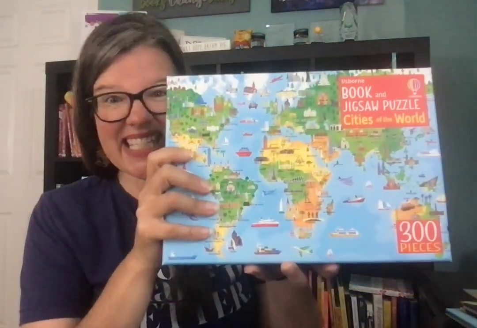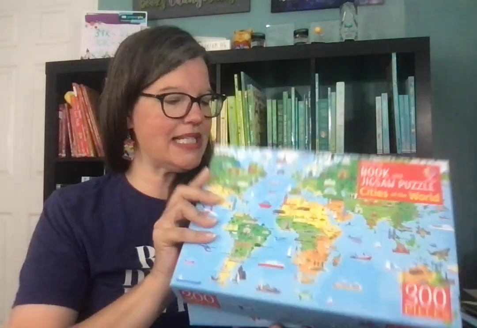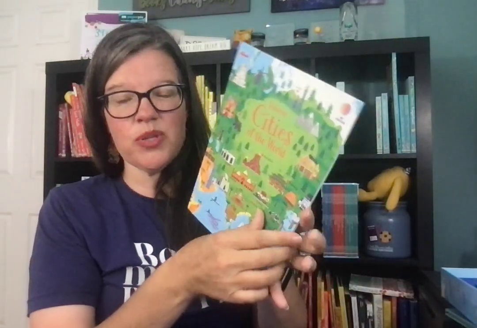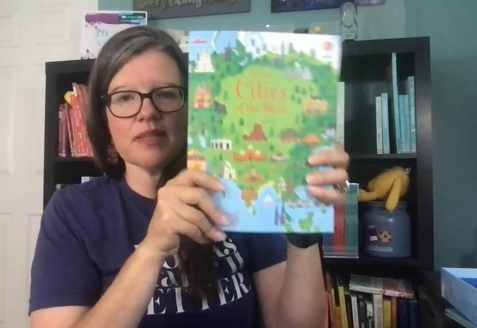Or who doesn't love a good puzzle like me? This is great for Cycle 1, Cities of the World. It's literally a puzzle of the entire world. It's an atlas, and then 300 pieces. And then it comes with this fun book. So as you assemble the pieces, you can find the cities on the map, and you can read more about each one or the landmarks visible on the puzzle.